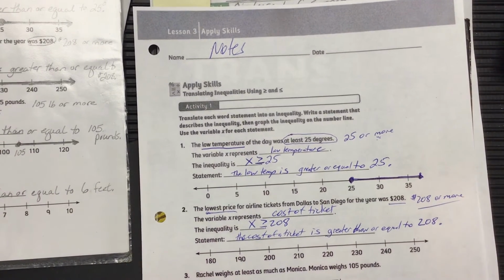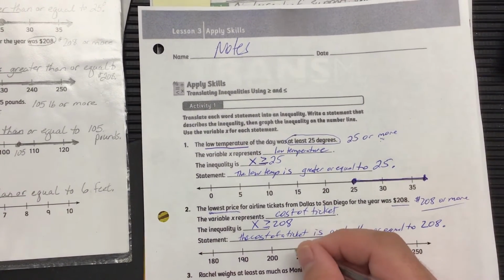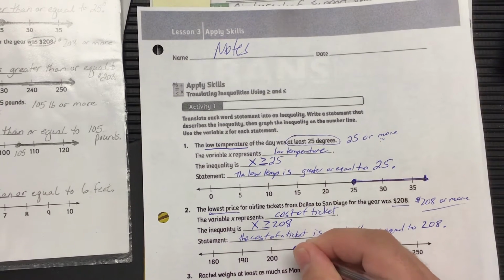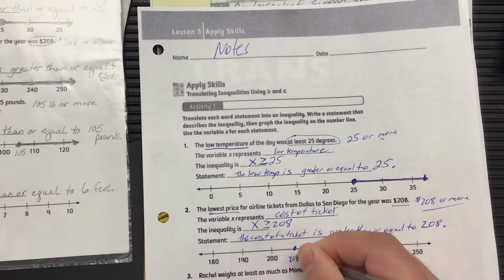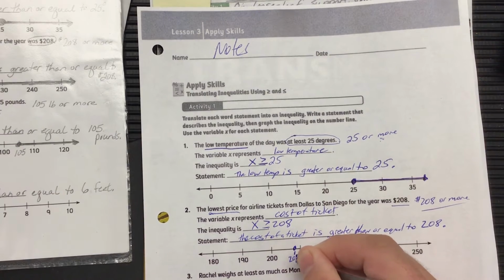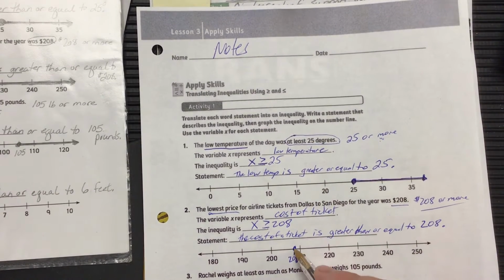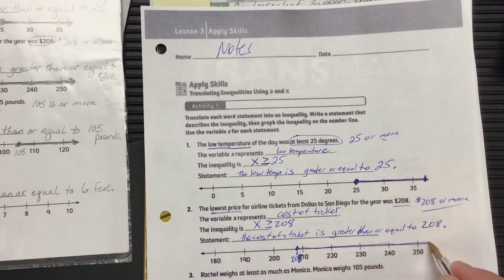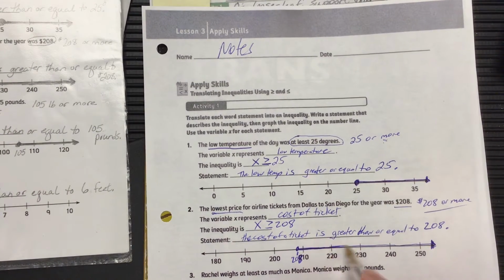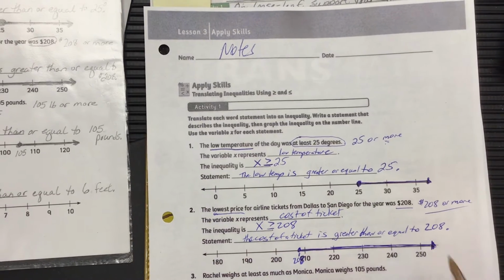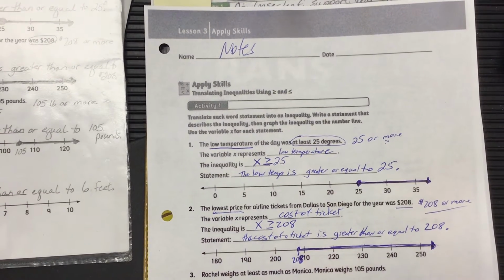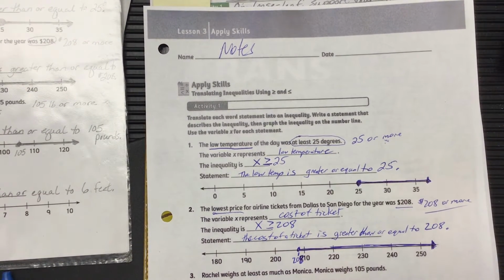Open circle or closed? Gotta put a little mark where 208 would be. And shade to the right. All right. Gonna give you about a minute to see if you can answer number 3. Let's try it.